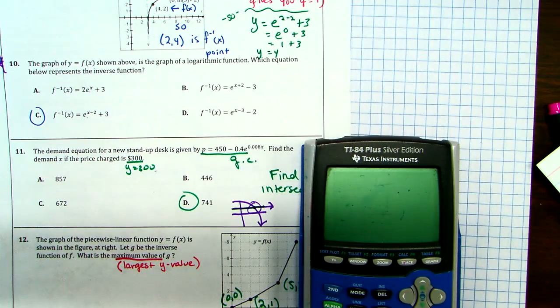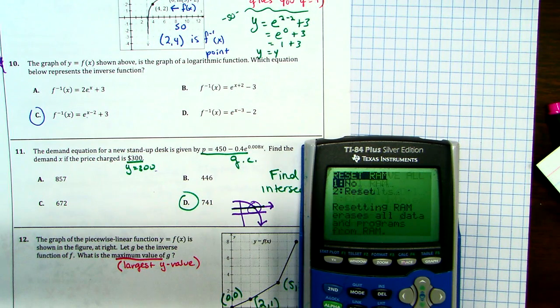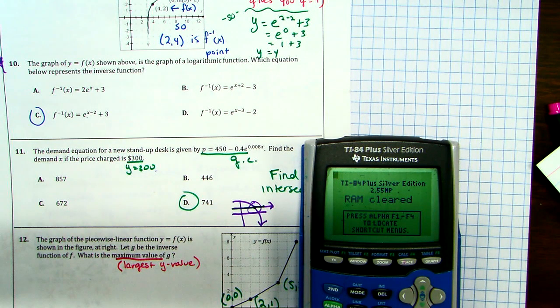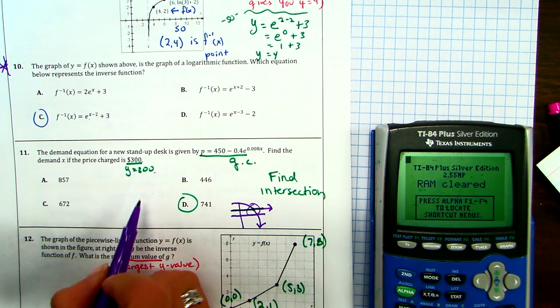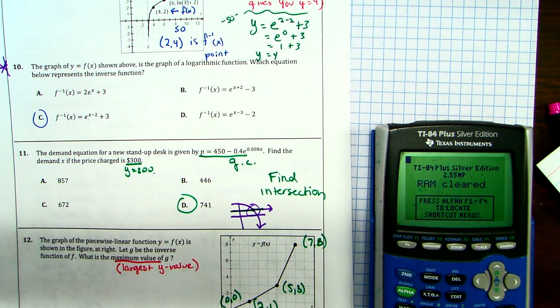So what I'm going to do is always clear my RAM. Don't trust the person that had the calculator before you on a test day. Sorry, 300. It's 300. Okay, so what they're saying is this.